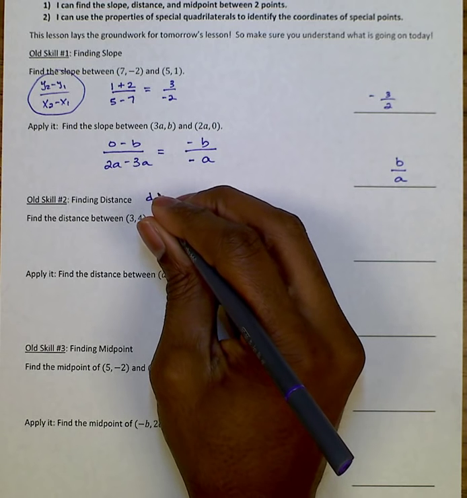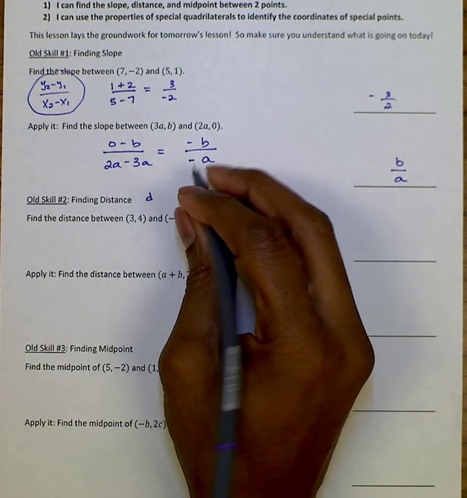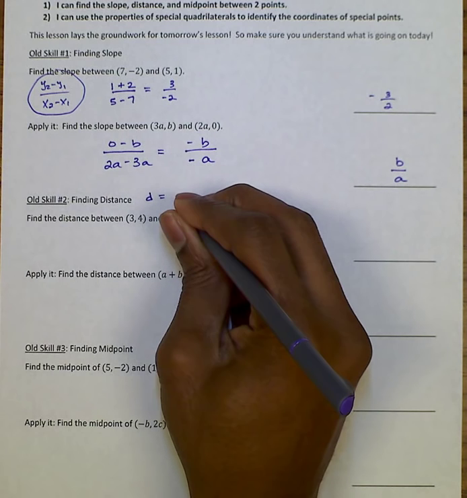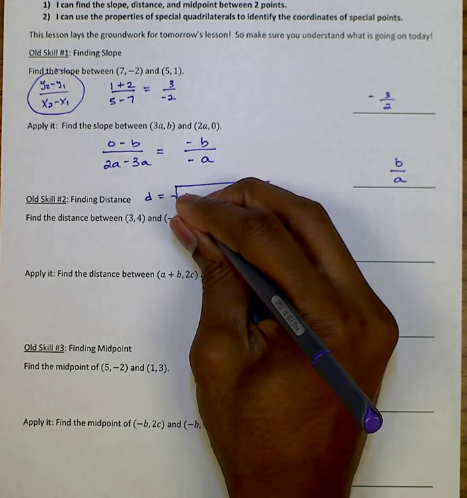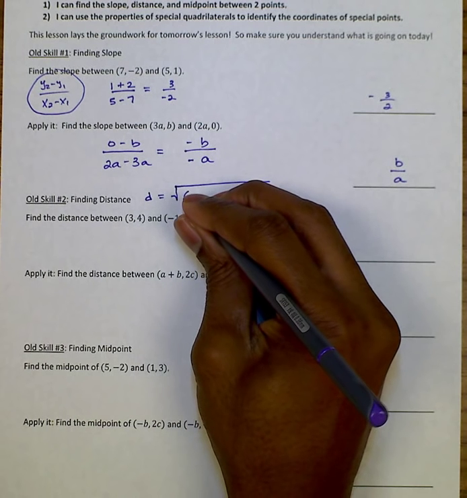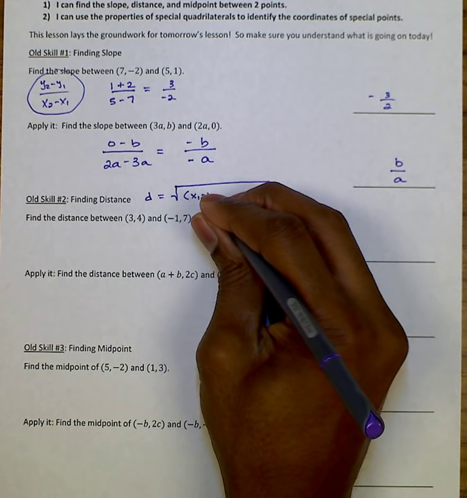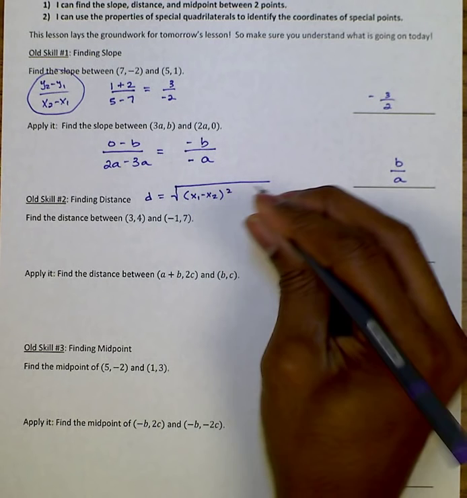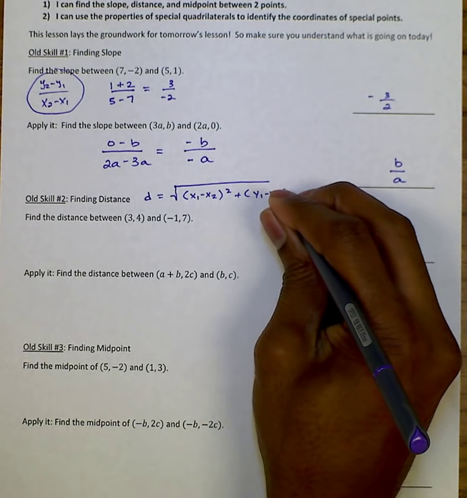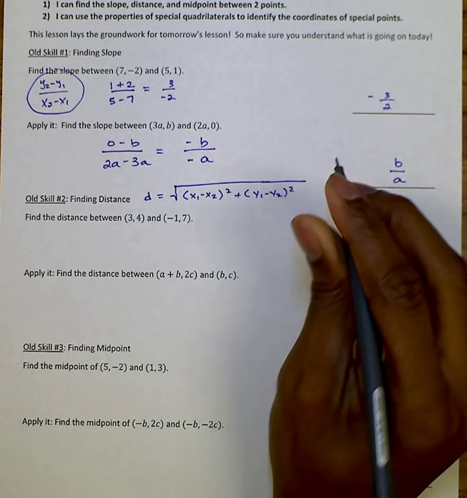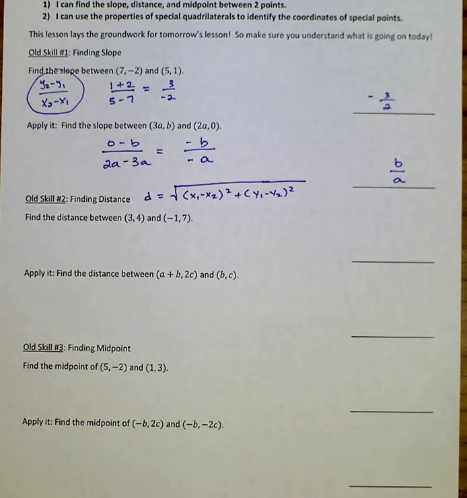I understand with the variables it might be a little bit tougher for you to think that way, but big picture, we're taking the difference of the x's, squaring it, and adding it to the difference of the y's and squaring it. Again, the order really doesn't matter. I wrote x1 and x2. I know it's typically x2 minus x1.